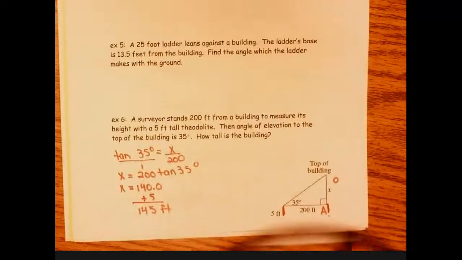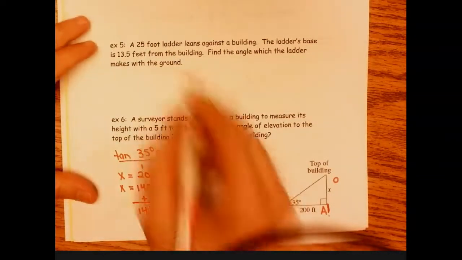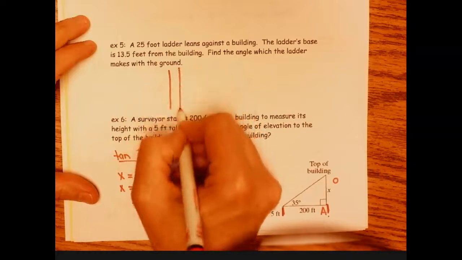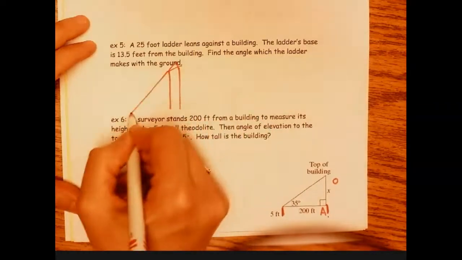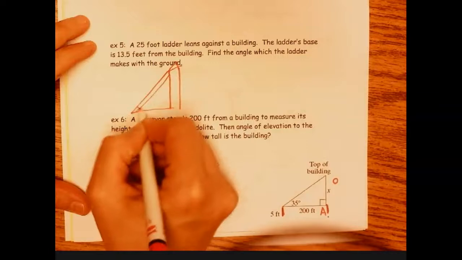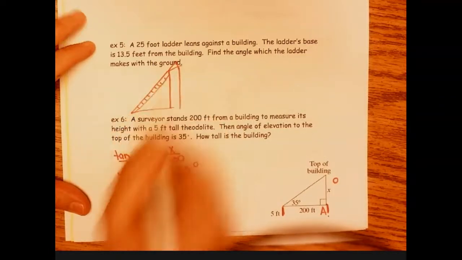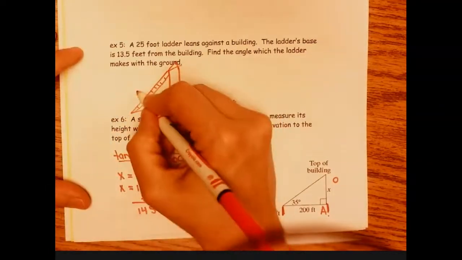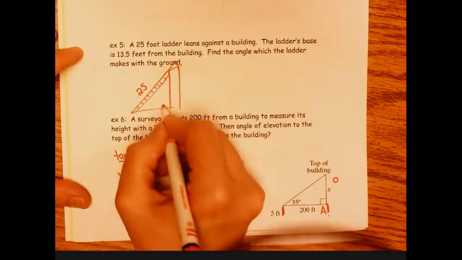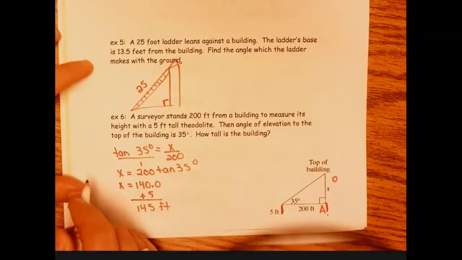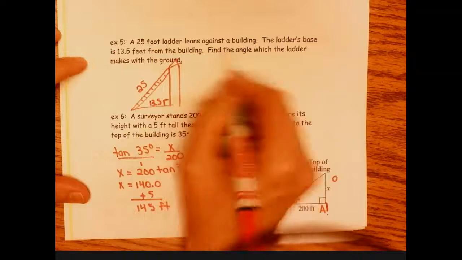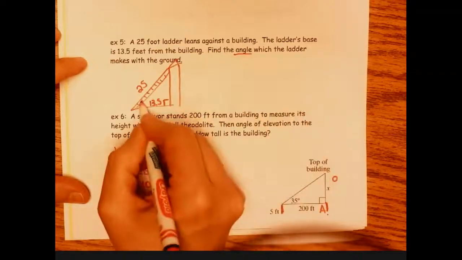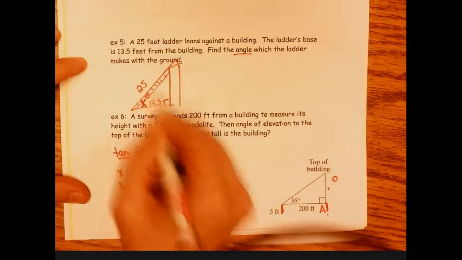Let's go ahead and go up to number 5. It says we have a ladder leaning against a building. So I'm going to draw that building. We've got a ladder. It tells us the ladder is 25 feet. It says the base of the ladder is 13.5 feet from the building. And in this case, we're looking for that angle. So we're looking for this angle in there.